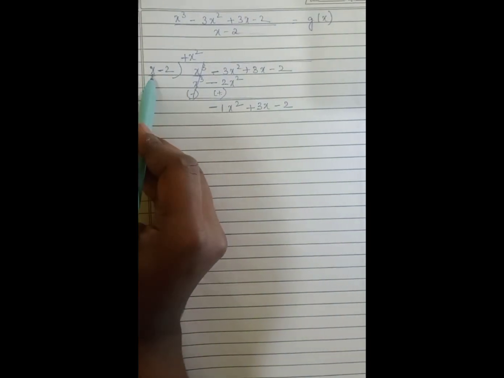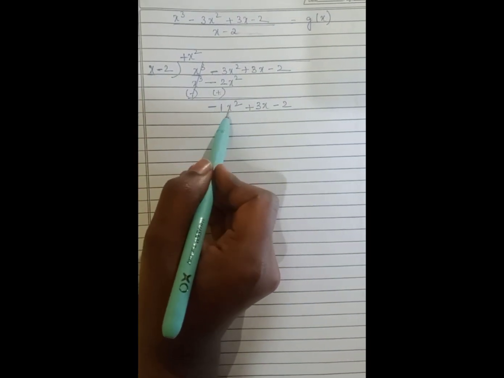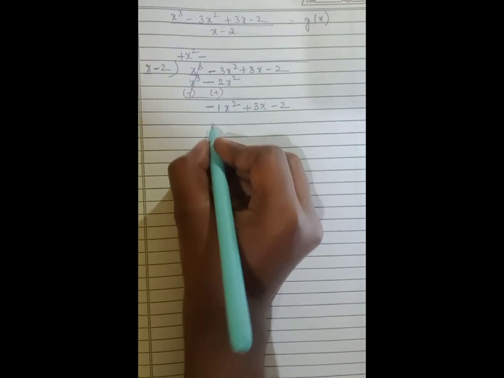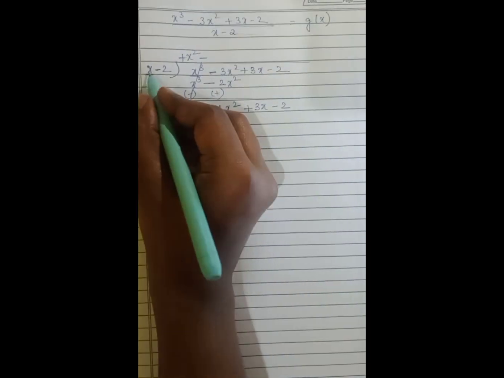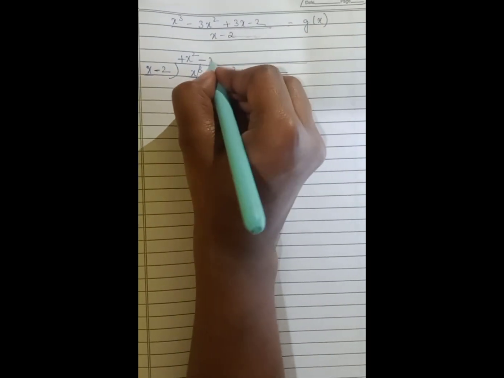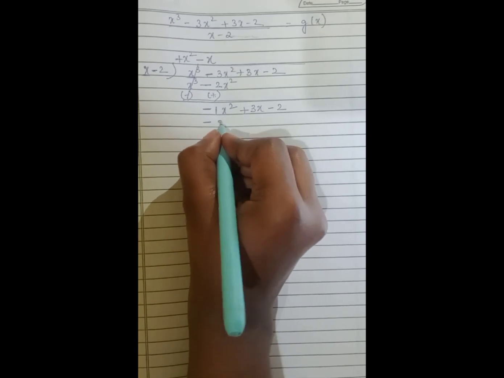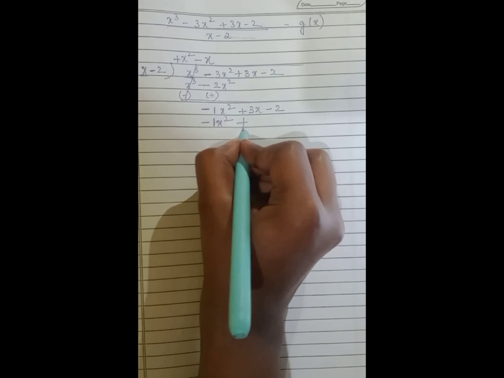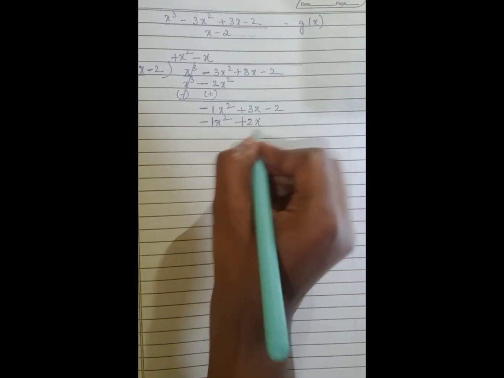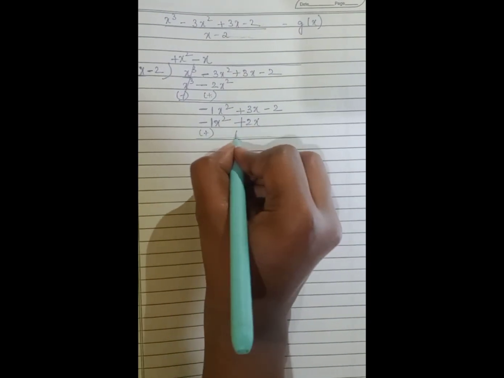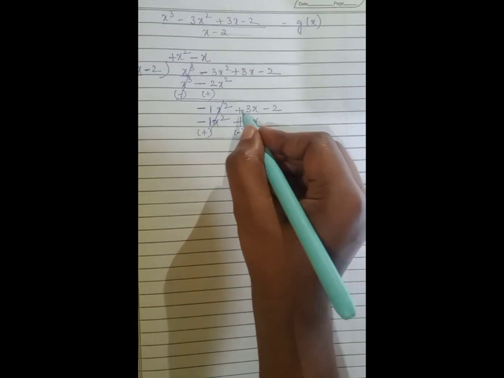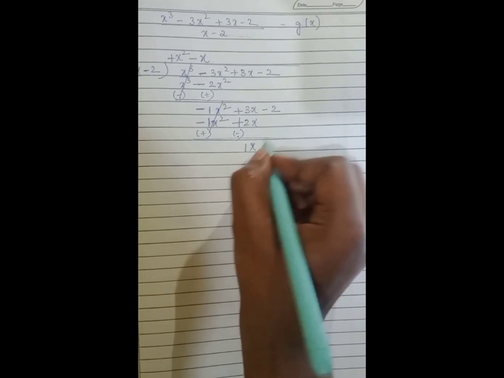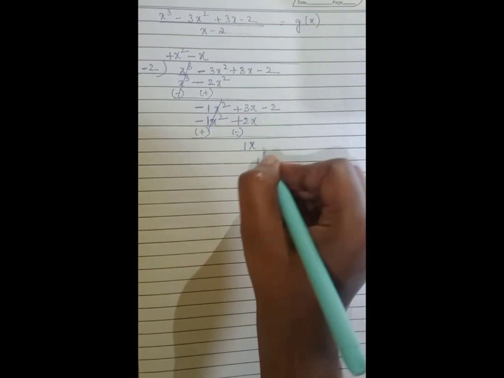Next, we have x, but we have minus x square. We need x square, so x into x is x square. 1 into 1 is 1. Minus into minus is plus, 2 into x is 2x. Change the signs. Plus into minus is minus. 3 minus 2 is 1 x. Bigger number's sign is plus. Minus 2.